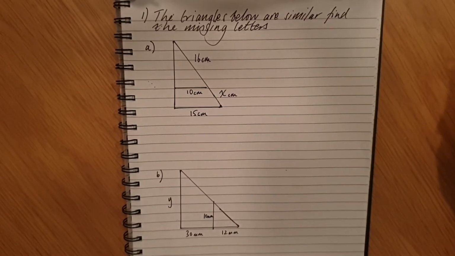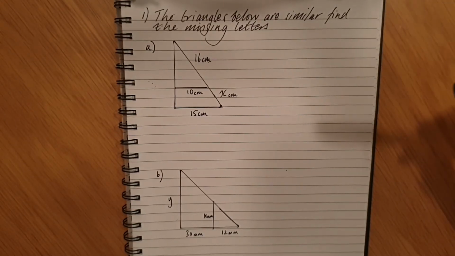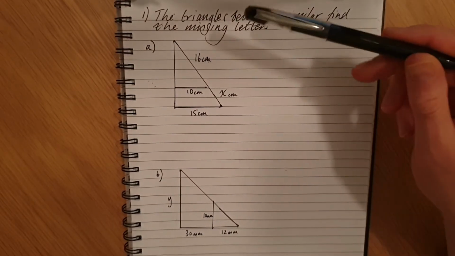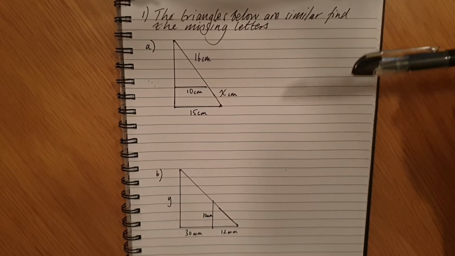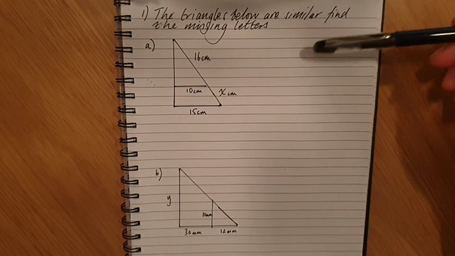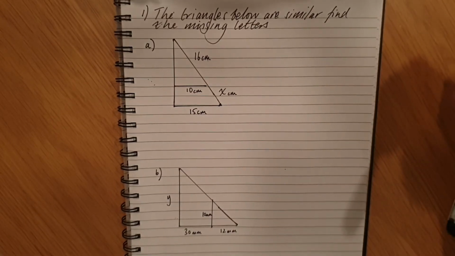Okay then, just another video on similar triangles. This time we're going to deal with triangles within triangles. So, again, we've got that key statement that we need to apply the mathematics that we're about to apply. The triangles below are similar. If it doesn't say that, then you can't use the mathematics I'm about to use, okay?